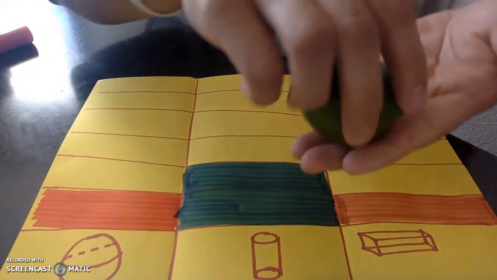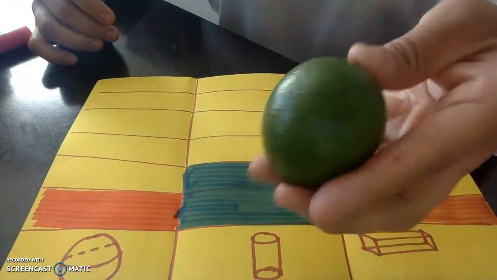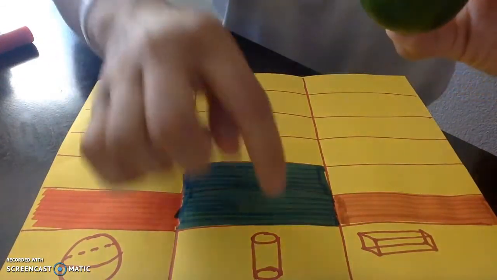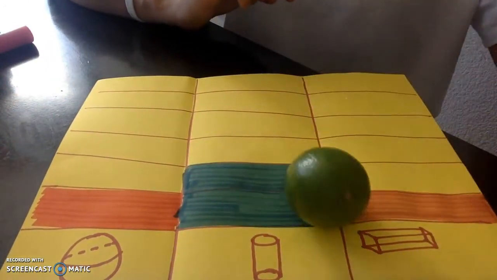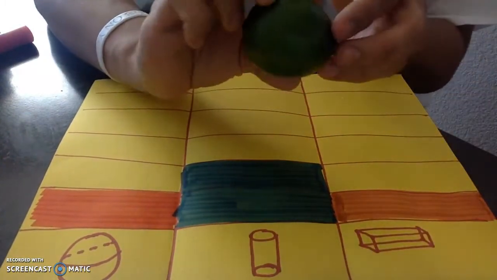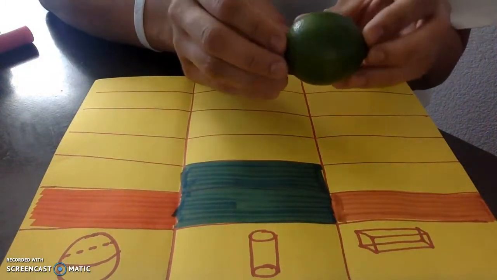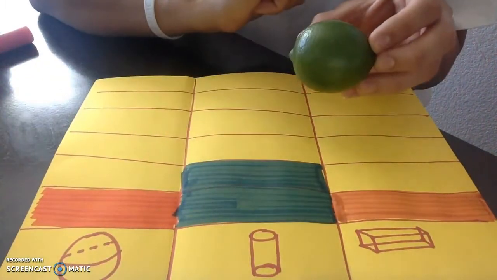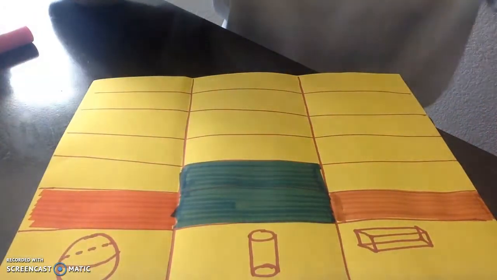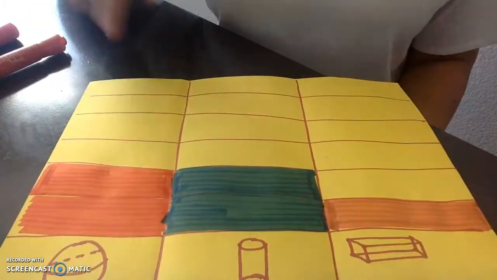I found, what is this? It's a ball, right? What would this be, boys and girls? Would this be considered a cylinder? Can it stand up? No. Would this be considered a rectangular prism? Does it have any faces? No. Would this be considered a sphere? Yes. Does it roll? Yes. Good job. So then I fill it in with my sphere. I went ahead and filled it in.